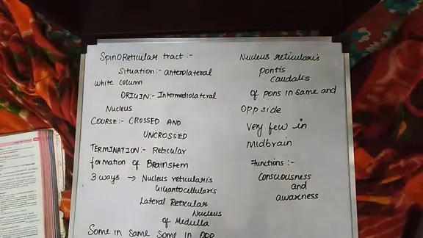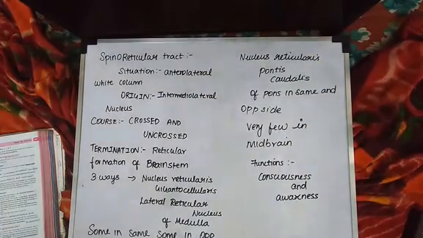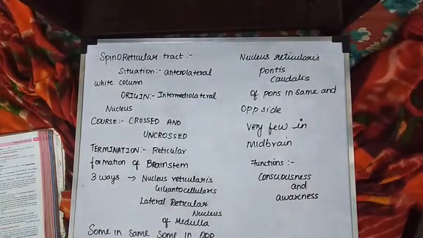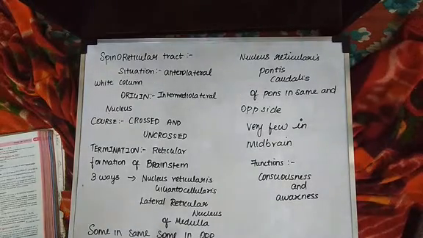Next we have the spino-olivary tract and the spino-vestibular tract. As they have not given much information about these two tracts, I'll say just take note of them. It is not very big. So the spino-olivary tract is situated the same as the spino-reticular tract, that is, in the anterior white column.